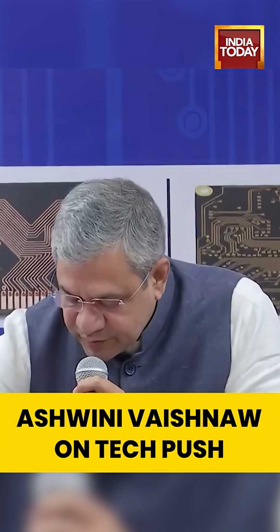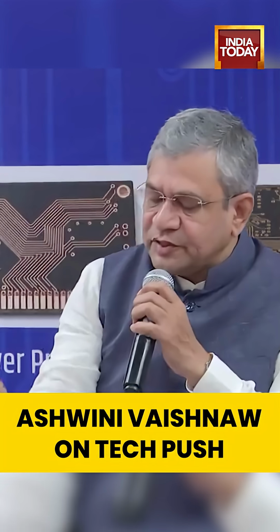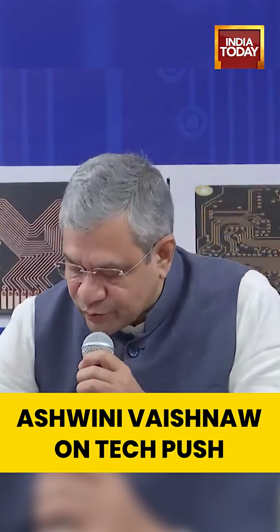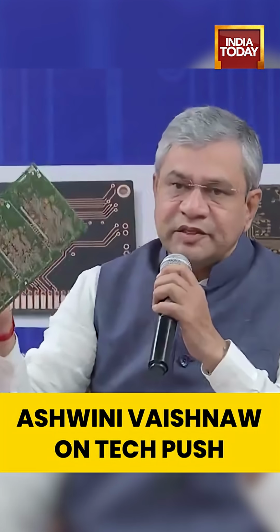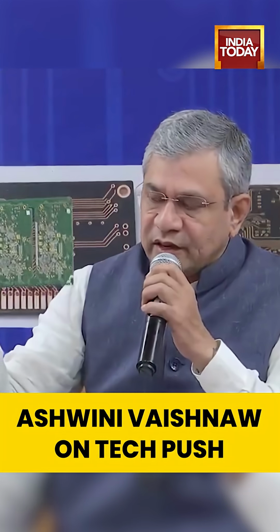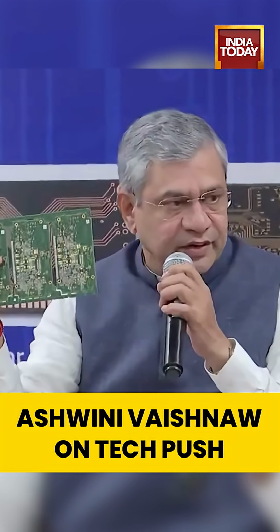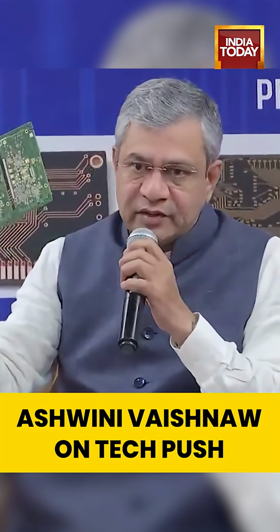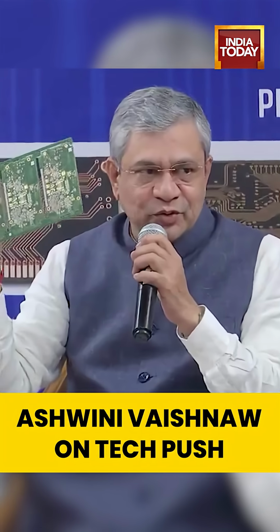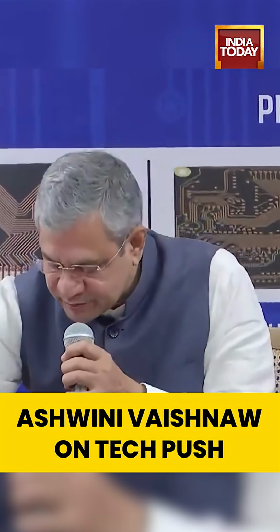Then there is a high density PCB, high density and multi-layer. For example, this PCB is a 3-layer PCB. So this has 3 layers and each of the layers is interconnected like a multi-story building. Each of the layers has its own lift, its own plumbing, its own wiring, all that stuff is there.